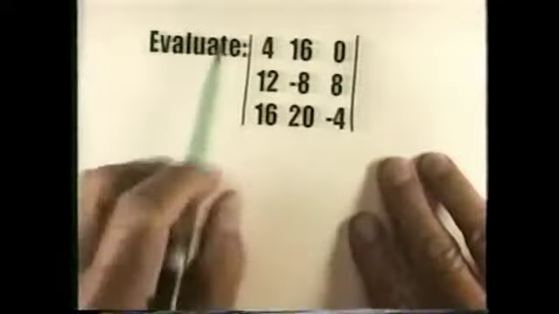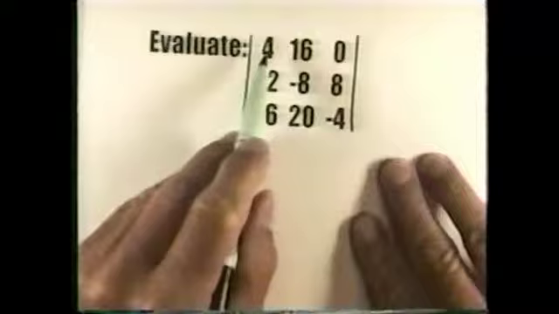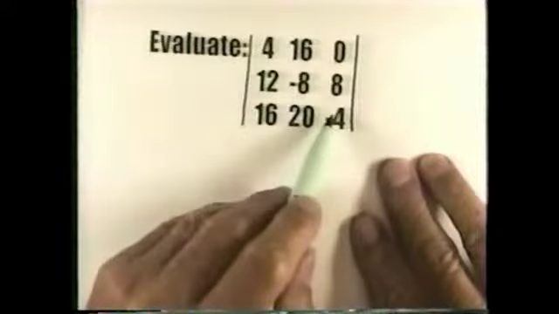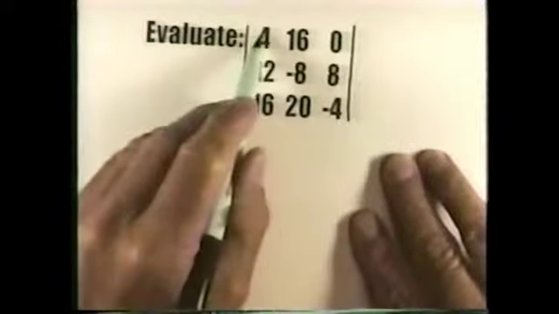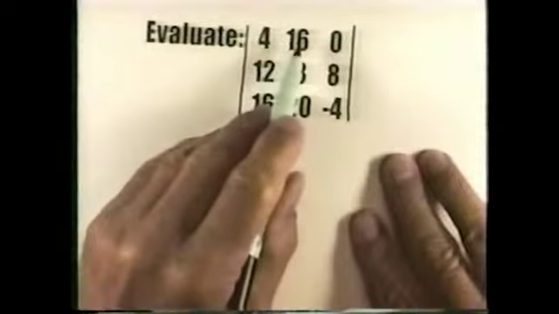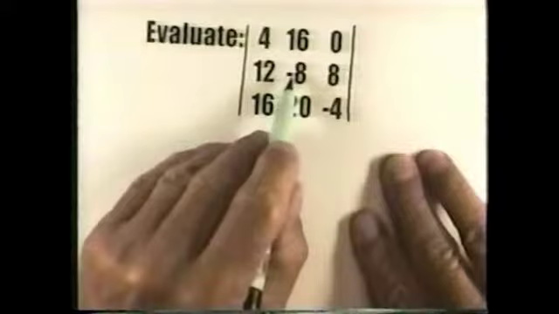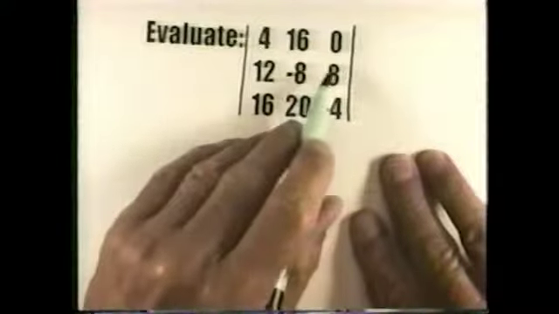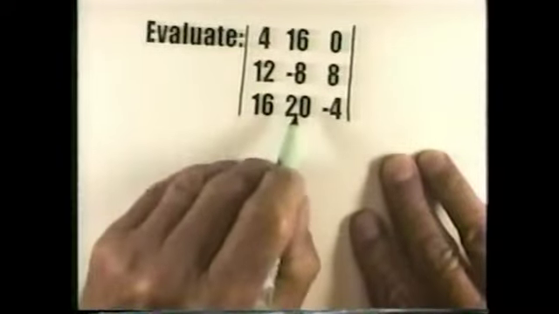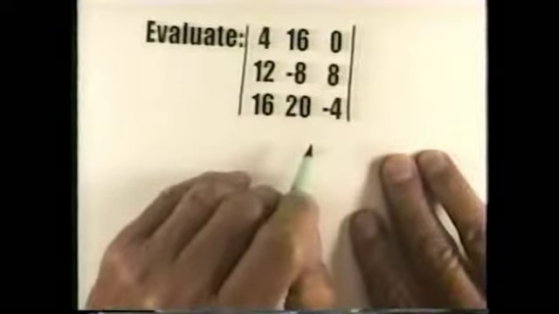We'll use the property that I proved for you to simplify the evaluation of this determinant. So we want to evaluate the determinant 4, 16, 0, 12, negative 8, 8, 16, 20, negative 4.